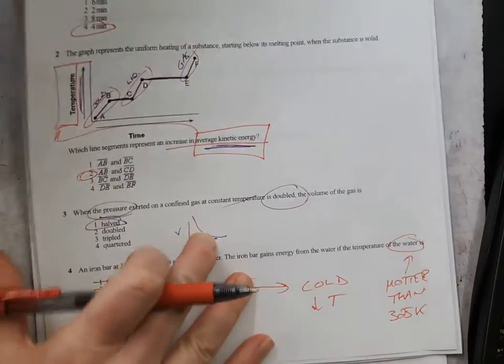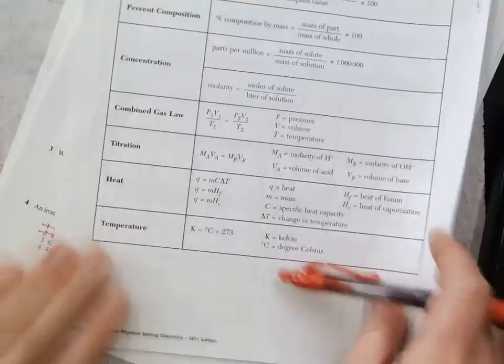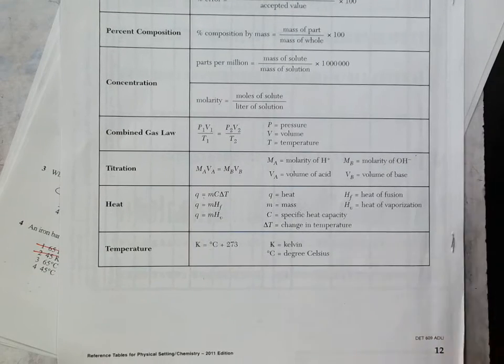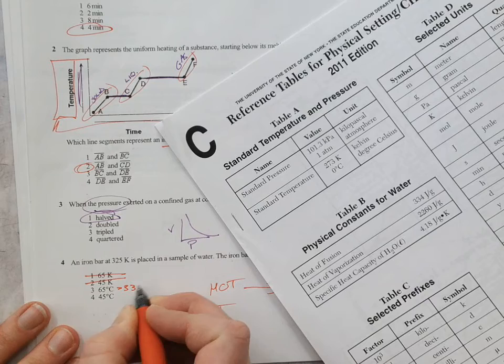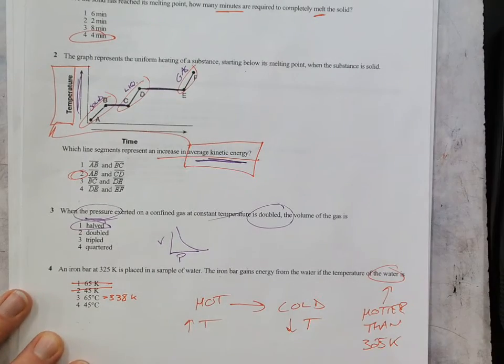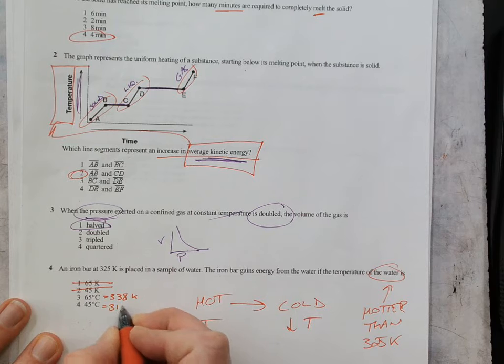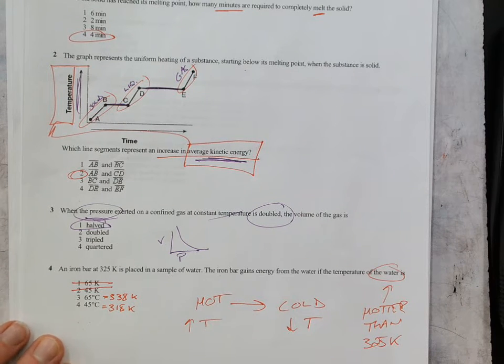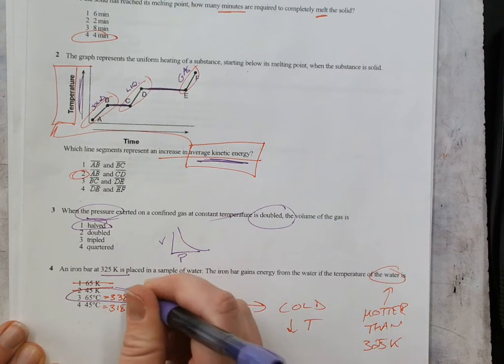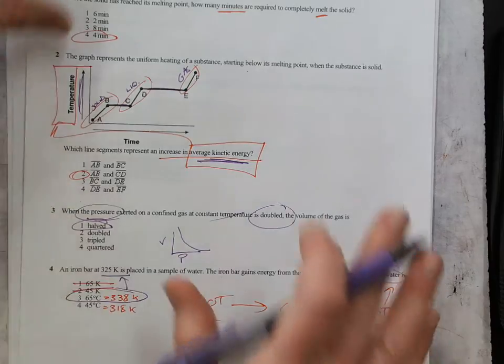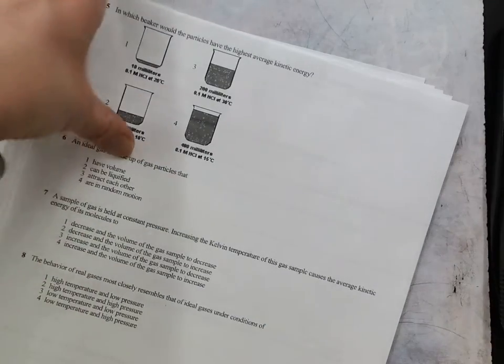The equation, of course, is right here. So I can turn them into Kelvin. This guy equals 338 Kelvin. I bet this one equals 318 Kelvin. Not that it matters. This one is hotter than 325. Heat flows from the higher temperature to the lower temperature.